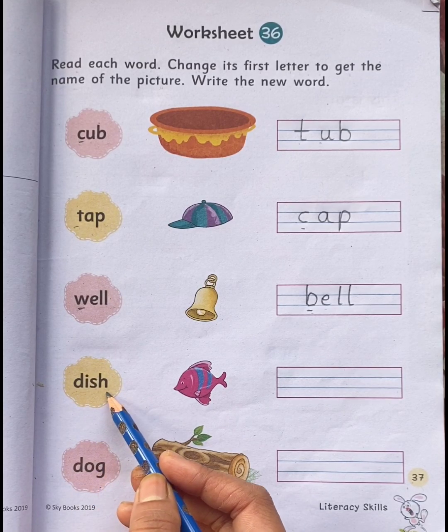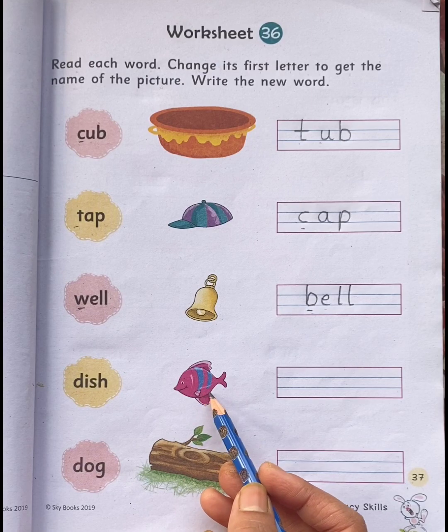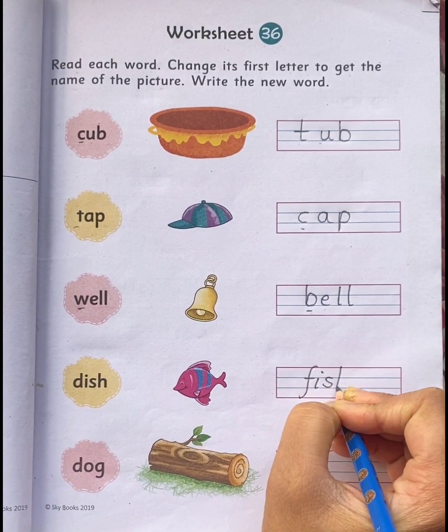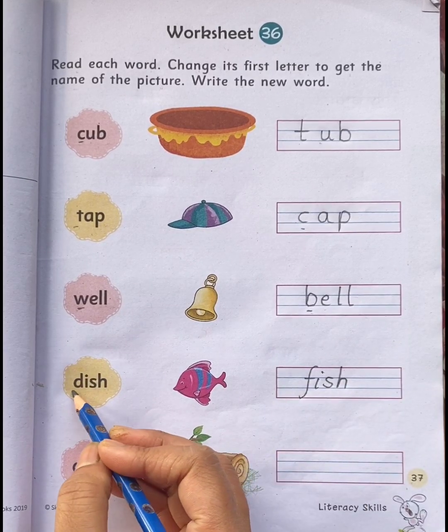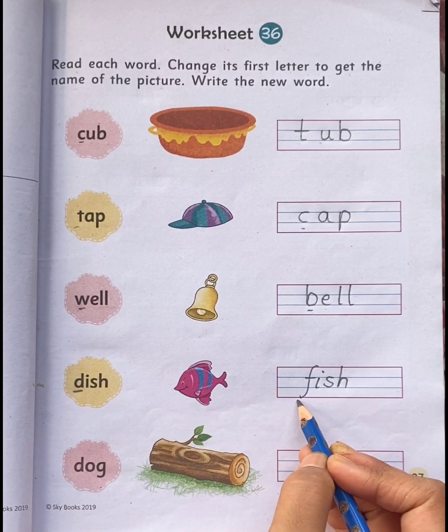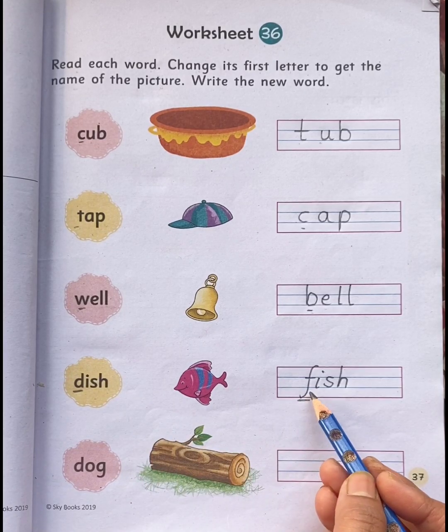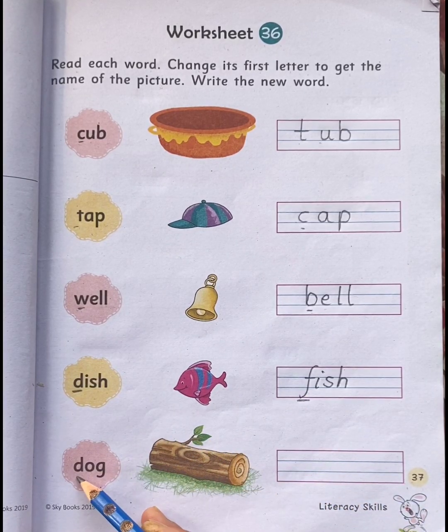Next word is dish. D-I-S-H, dish. And what is this, children? Fish. F-I-S-H, fish. On place of D, we have written F. Dish, fish.